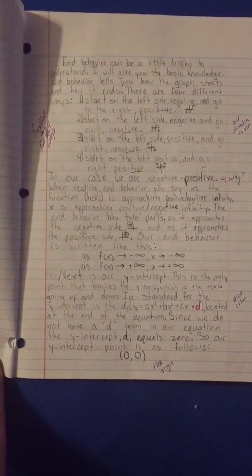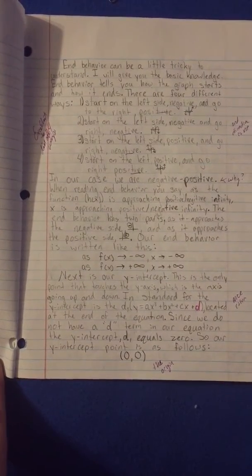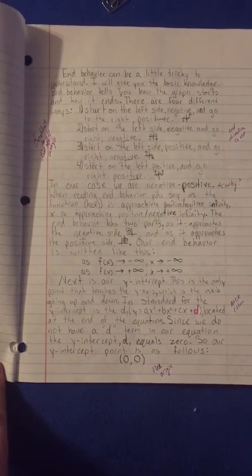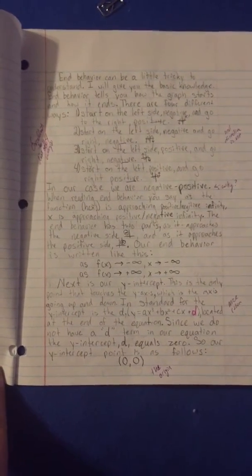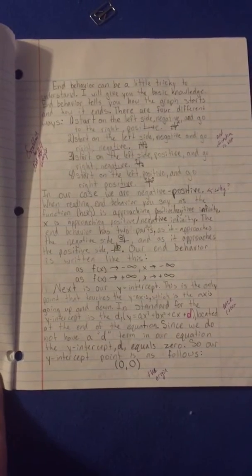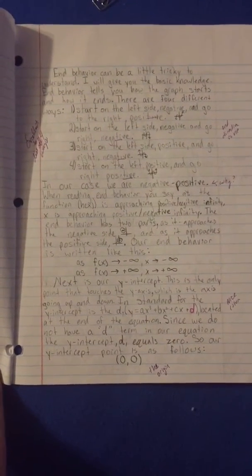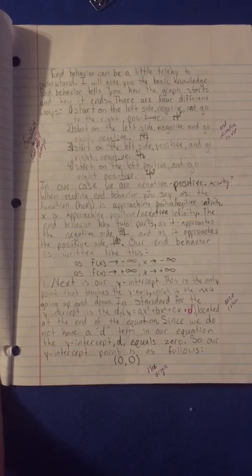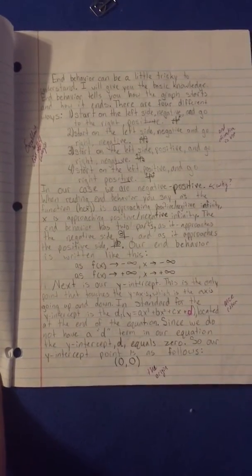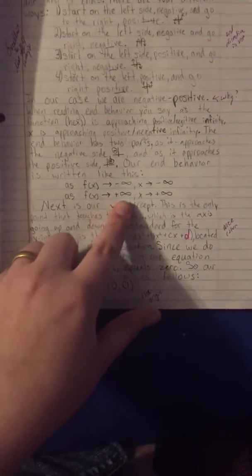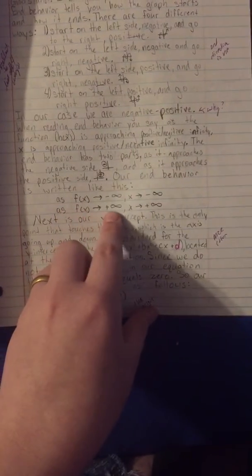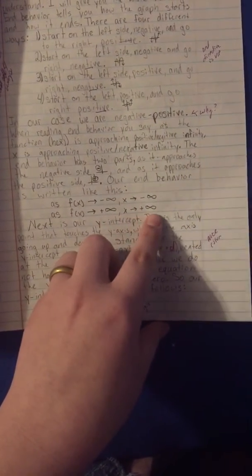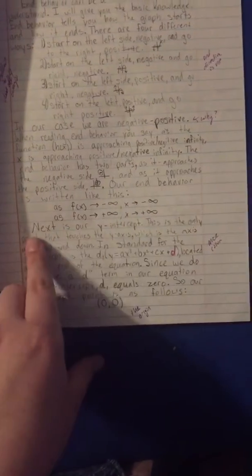When reading end behavior, you say as the function h of x is approaching positive/negative infinity. And end behavior has 2 parts, as it approaches the negative side and as it approaches the positive side. Our end behavior is written like this. As h of x is approaching negative infinity, x is approaching negative infinity. As h of x is approaching positive infinity, x is approaching positive infinity.